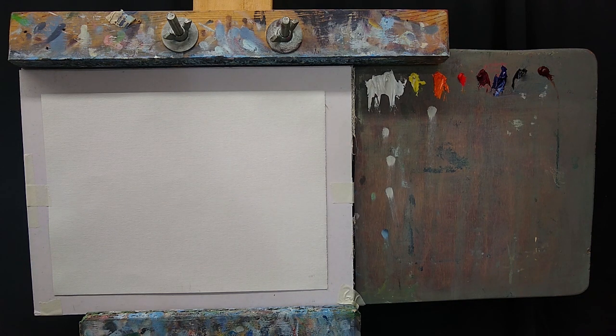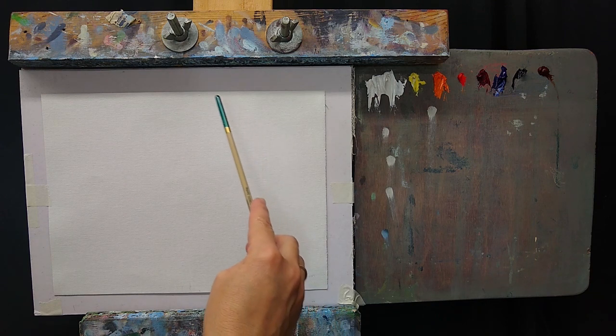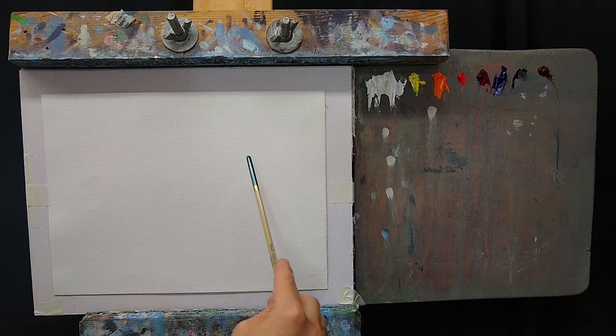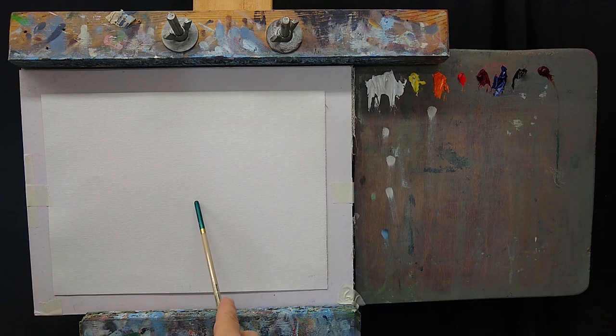As far as the approach goes, usually I have a toned canvas. This time, because most of the values in the painting are going to be relatively light, I decided to go with a completely white canvas, so I didn't tone it.